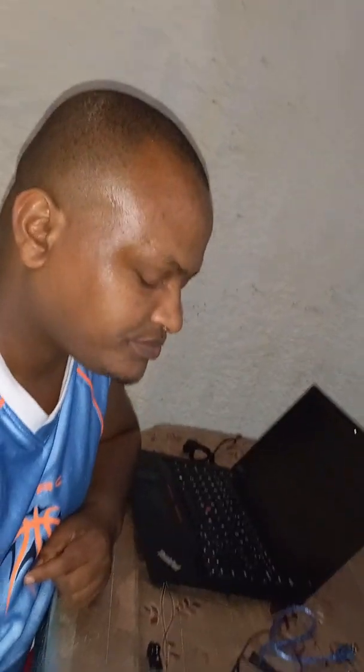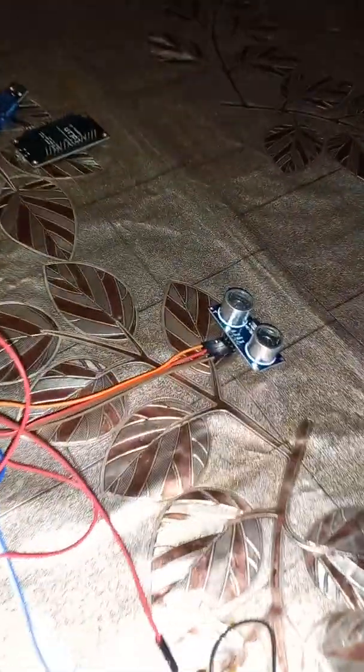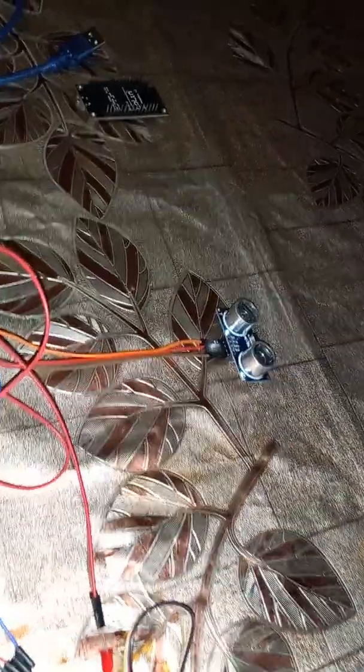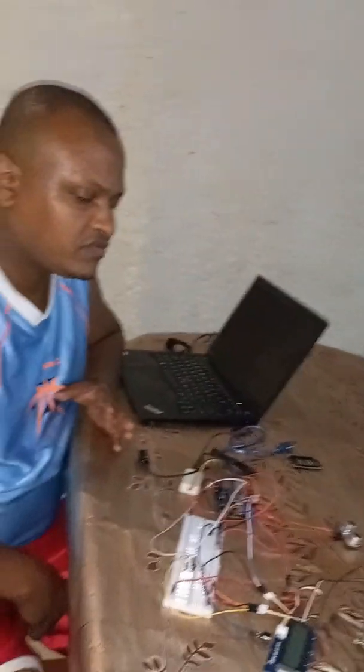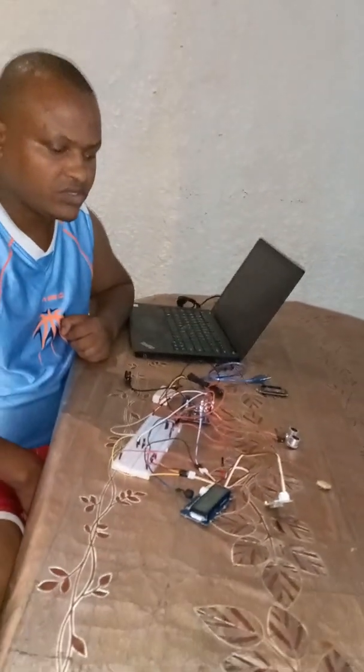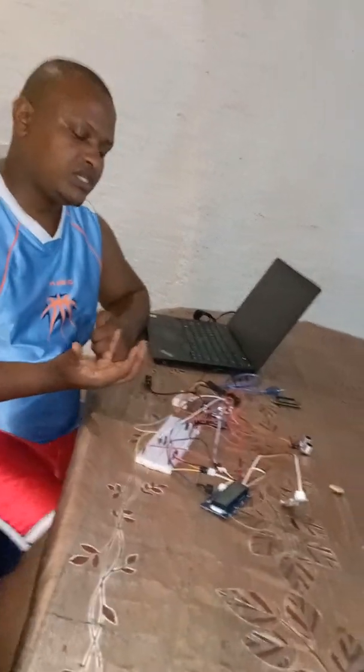If a tourist is coming closer to that animal, this ultrasonic sensor will alert the tourist that they are getting closer to that dangerous animal, to be careful to avoid any accident that can happen. You know, dangerous animals can kill you or destroy your body. So it's a good thing for the decision makers to have such kind of detection.